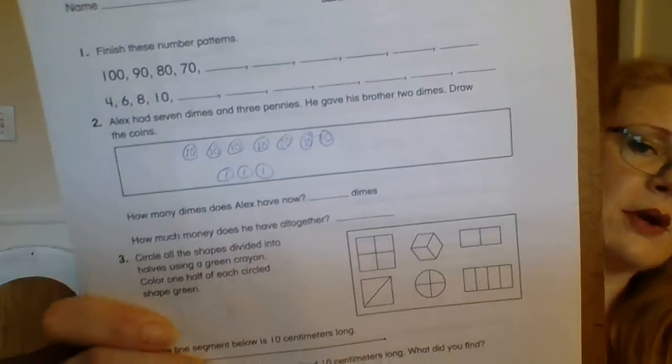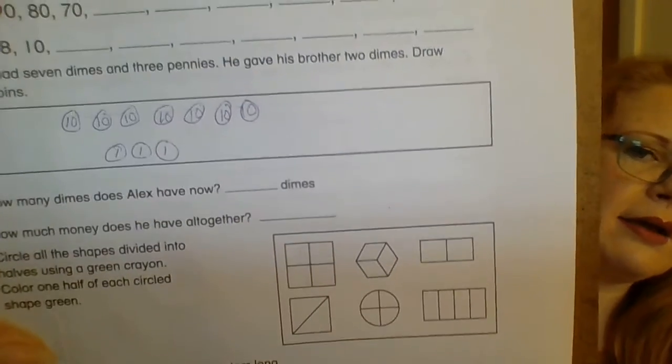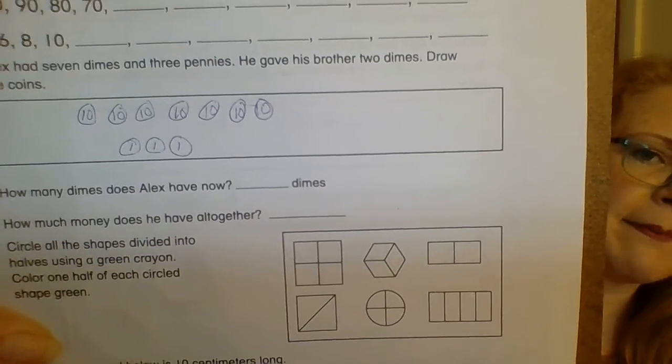So you need 7 dimes and 3 pennies. So I'm going to put a 10 on my dimes and a 1 on my pennies, just to switch it up. All right. So I got 7 dimes and 3 pennies. Okay.